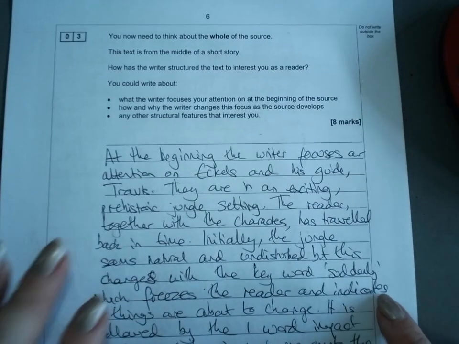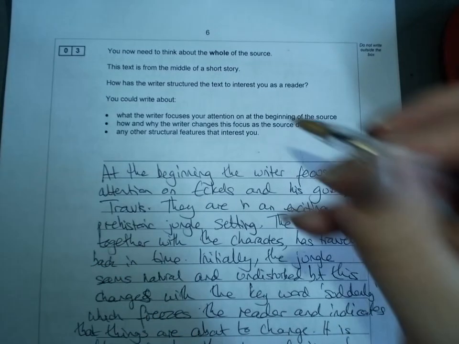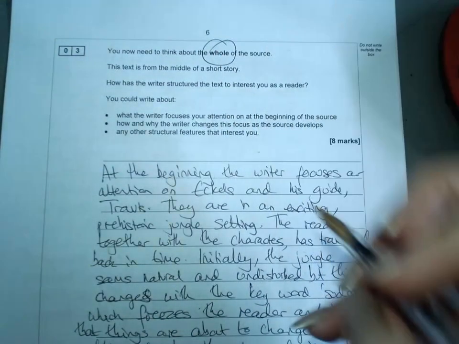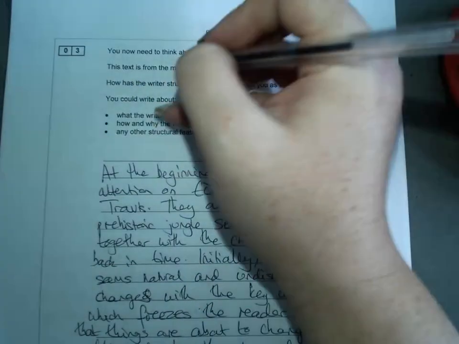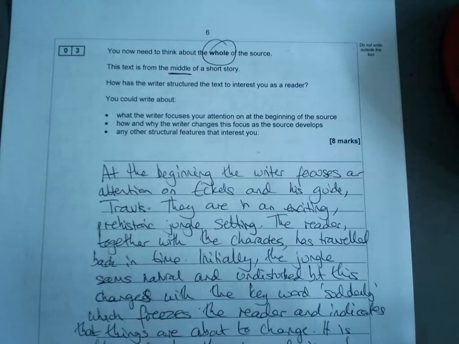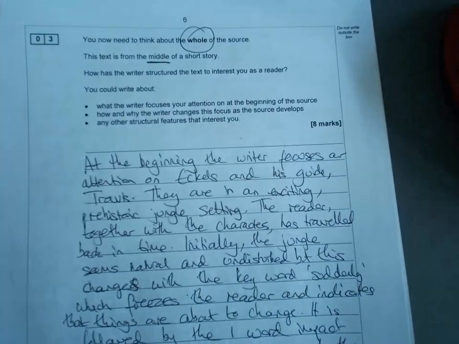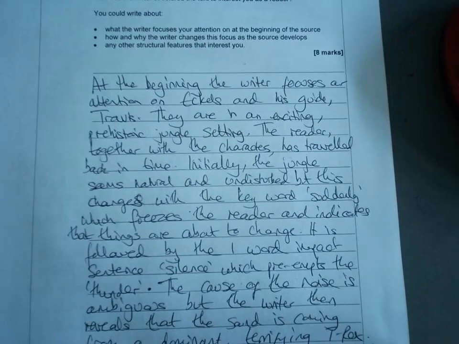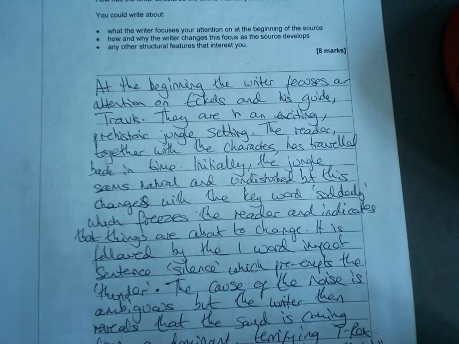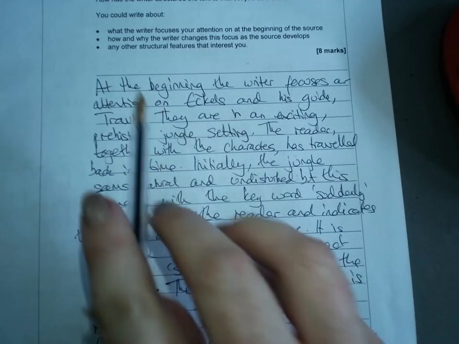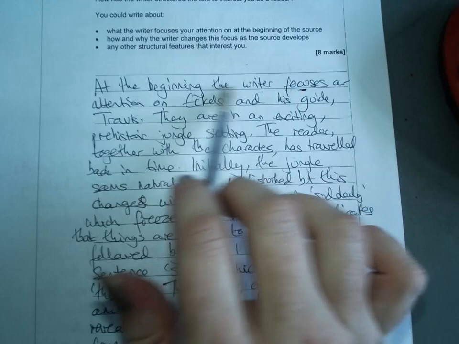So remembering that in this question you do need to look at the whole of the source. It's from the middle of a short story, which is interesting. So if it's the middle, we know that characters are going to have been introduced to us, ideas. So this is more about the development. So I'll take you through. I've written this already, primarily because I've started doing this tutorial about 4 times and then I kept going wrong. So always start off with this line here: at the beginning, what is the writer focusing on.